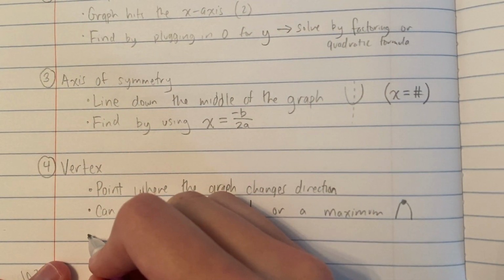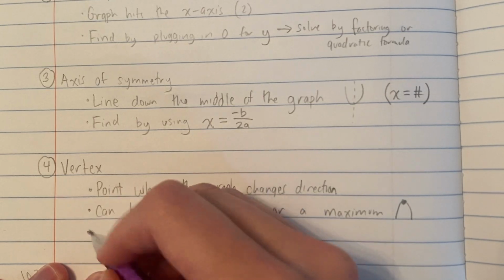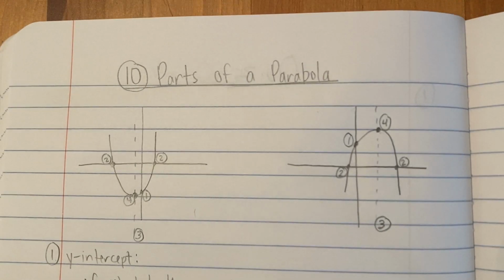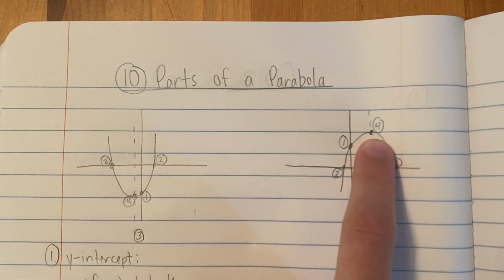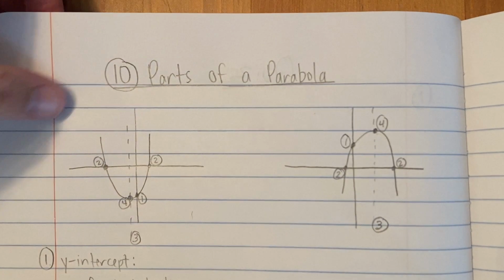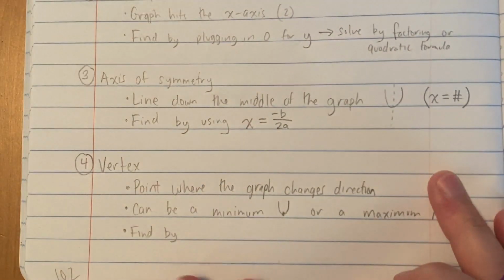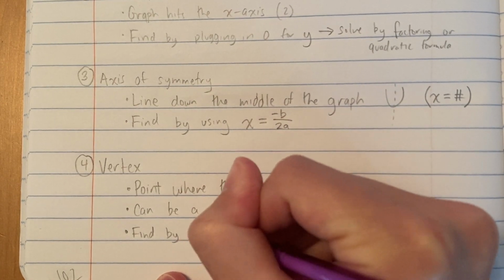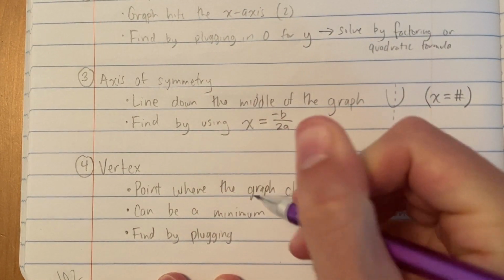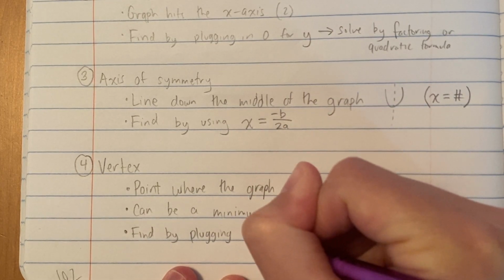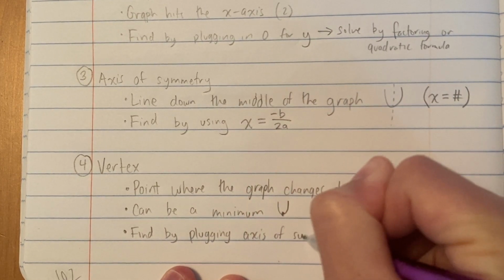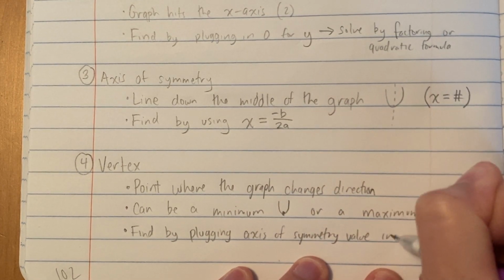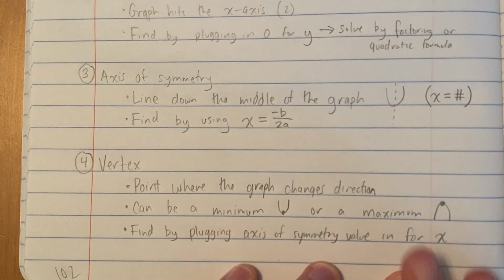Okay, and then here's something we're not going to get into right now, but how do I find the vertex? You'll notice the vertex is always on the axis of symmetry. So the x value of the vertex is actually the same as the x value for the axis of symmetry. So what we do is we just plug that value in to find the y value. We're going to talk about that later, but we're going to put it in our notes right here so it's all in one place. You find it by plugging the axis of symmetry value in for x. Okay, and we'll come back to that.